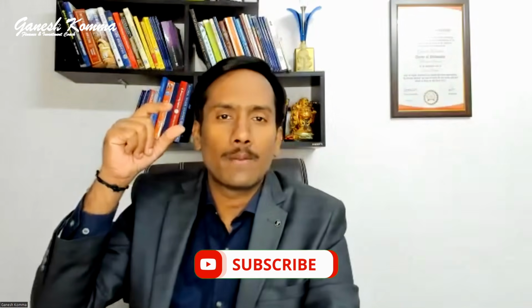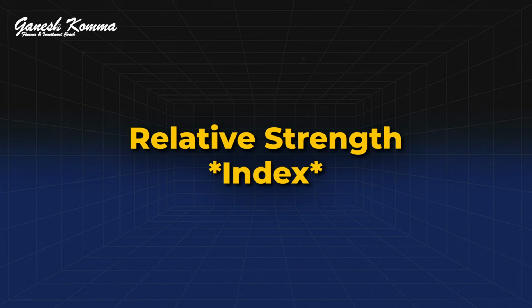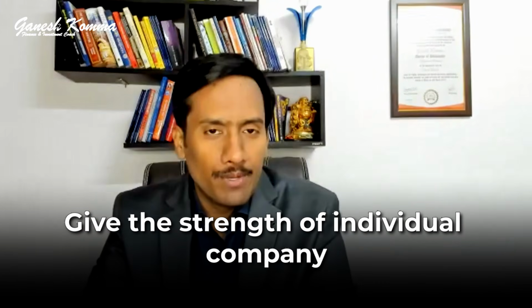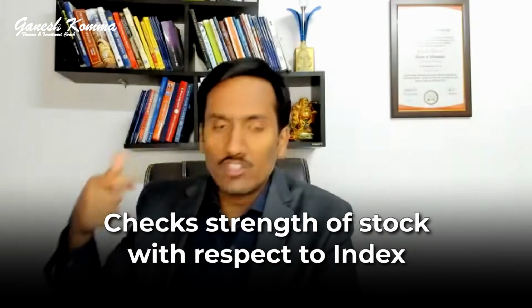Let's say you are analyzing an IT company, Infosys. You can check with your IT sector. So, that is the prominence of relative strength. And we have one more indicator which is similar in name, called RSI, relative strength index. There is a difference between RS and RSI. RSI signifies the strength of the company and shows how strong it is, and it gives the strength of the individual company. Whereas relative strength checks the strength of the stock with respect to the index.